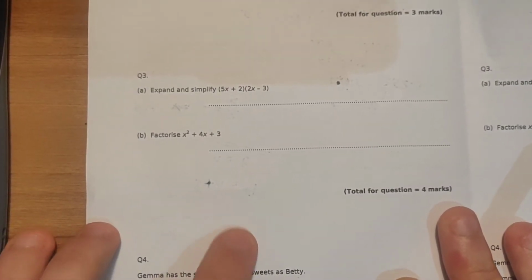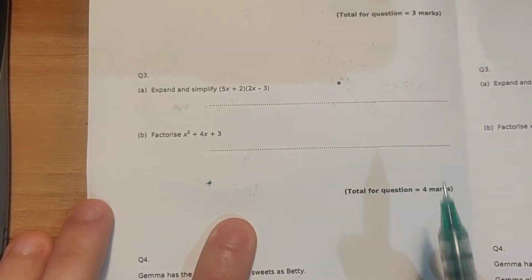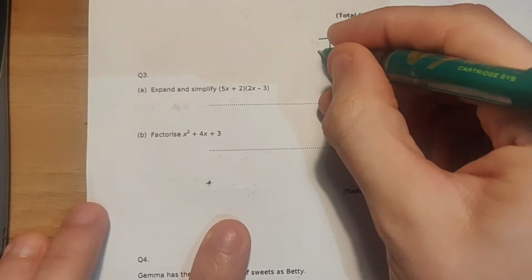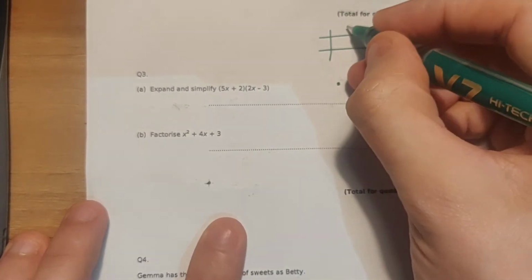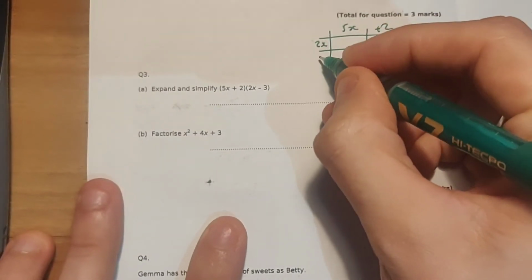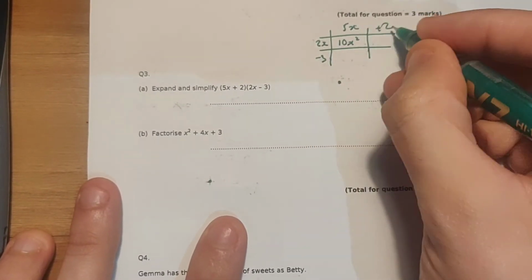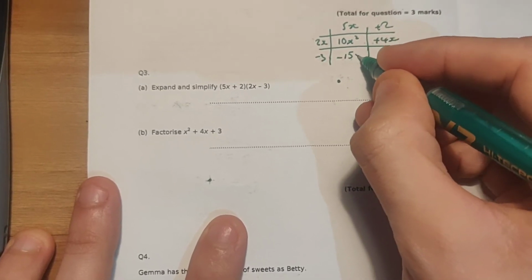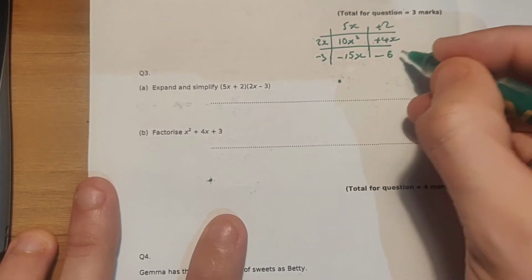Okay. Expand and simplify. If I ever see the words expand, then I've got 2 brackets. Straight away, I'm going to draw myself the grid. Okay, that's your hint there. But I've got 5x plus 2, 2x minus 3. These multiplied is 10x squared, these 4x, this minus 15x, and this minus 6.